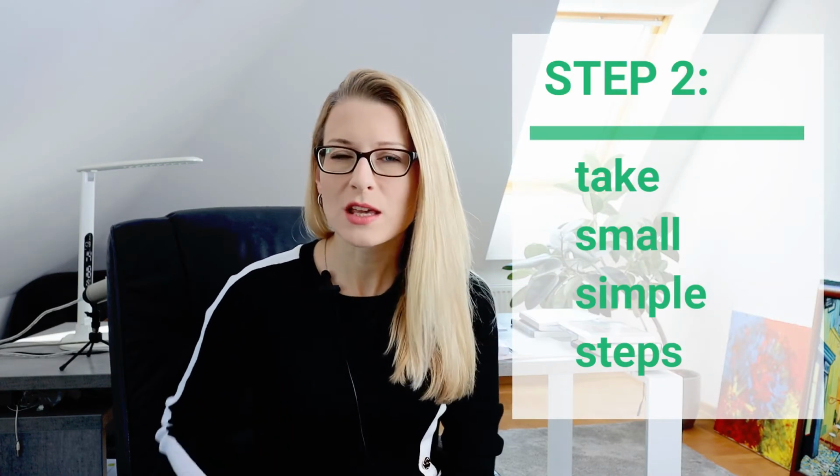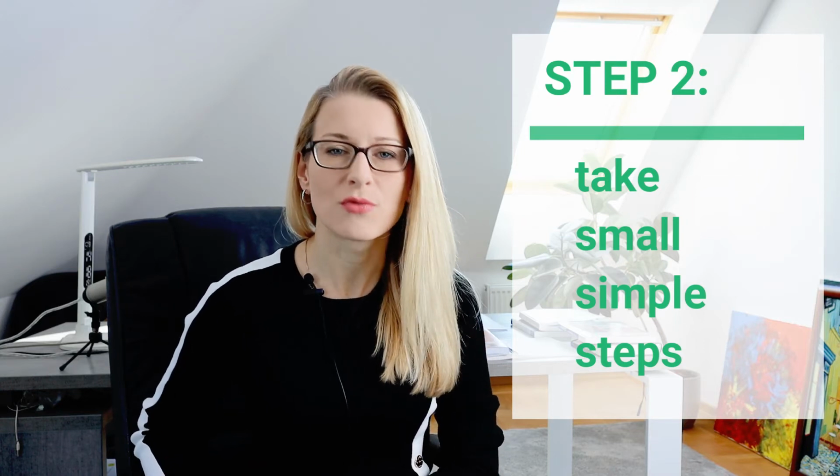Because sometimes when we think about English, we think about everything that English encompasses: the grammar, pronunciation, vocabulary, just speaking to people, and it can be very overwhelming. But what I want to tell you today is that in step number 2, think about the small, simple steps that you can take every day.